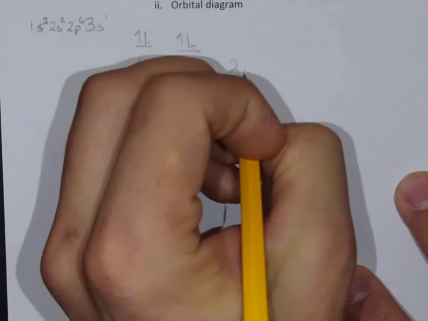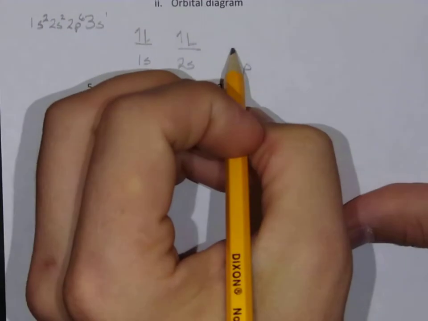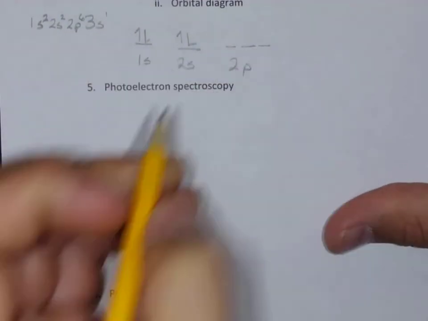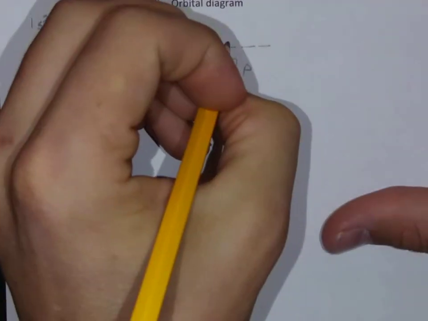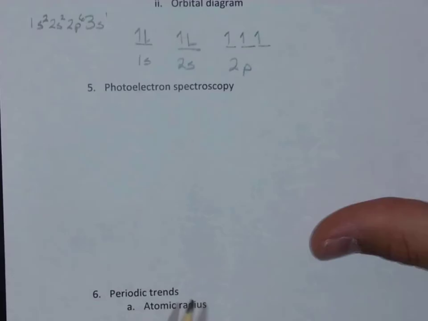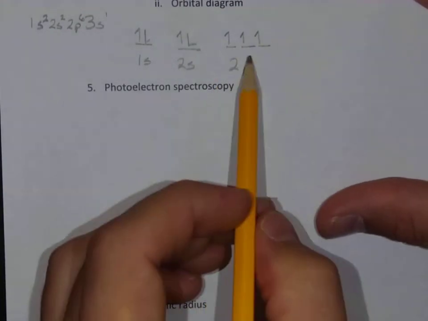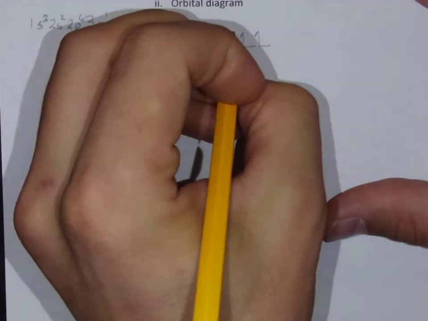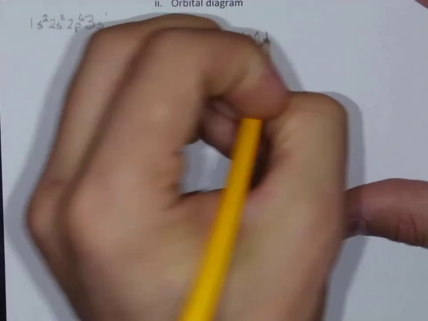My 2p, because I have 6 electrons, that means that I must have 3 orbitals. P orbitals, we have 3 different types, and what we would do is fill in 1 electron into each first. We spread them out as much as we can, and then we still have to fill them, so we pair them up.